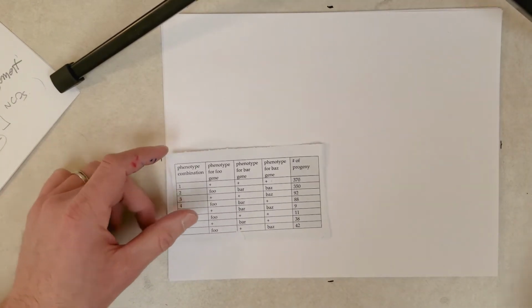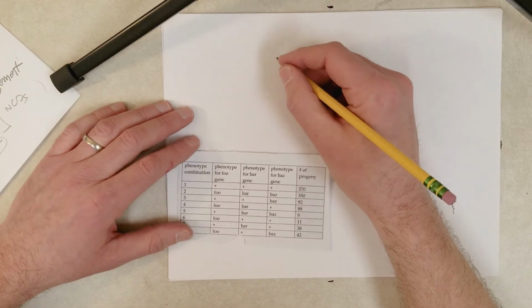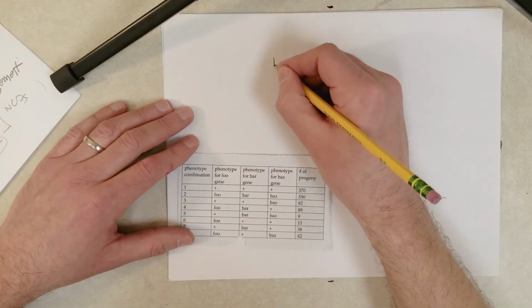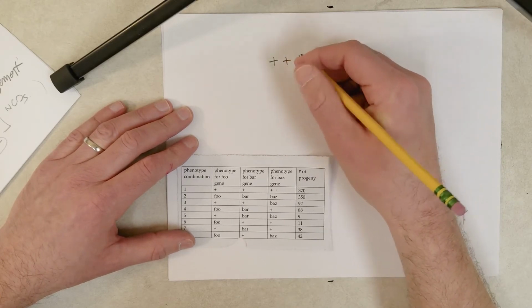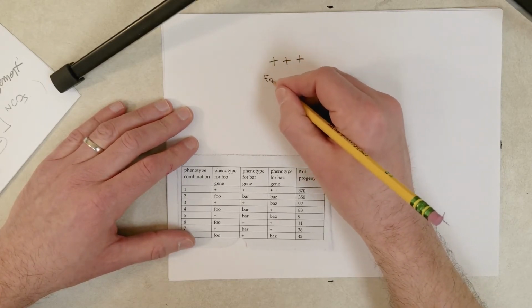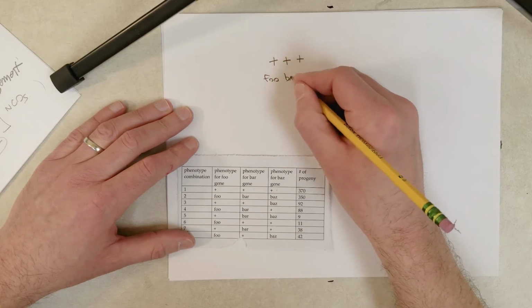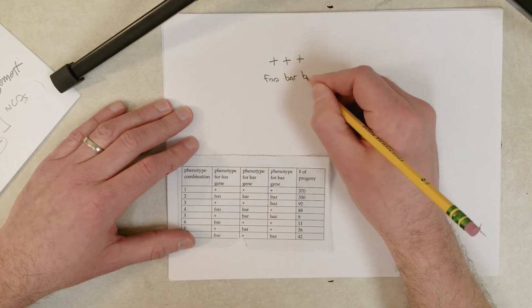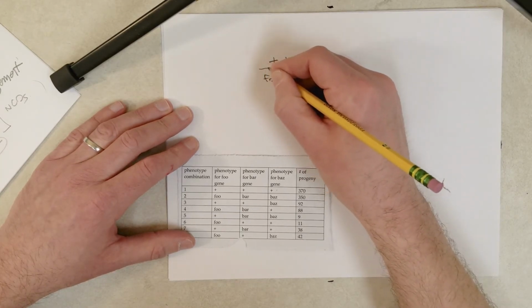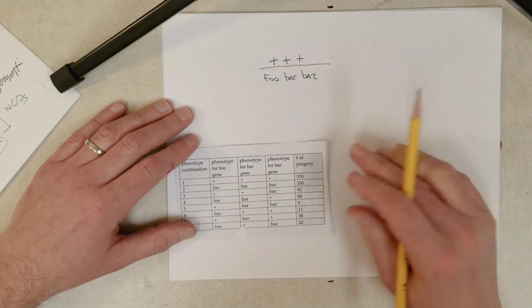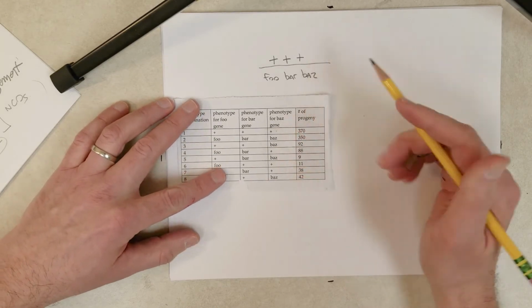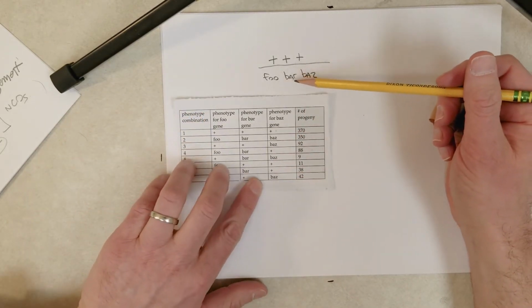Okay, now that we know which arrangement is accurate, I'm going to jump right to the shortcut method for determining which allele is in the middle. We confirmed that this is accurate right here. So what's the shortcut?